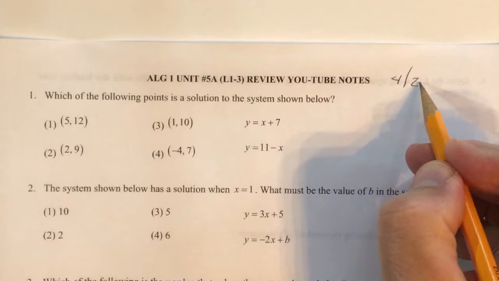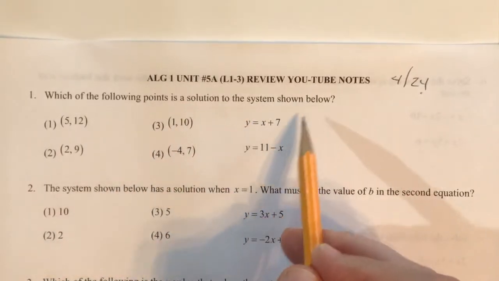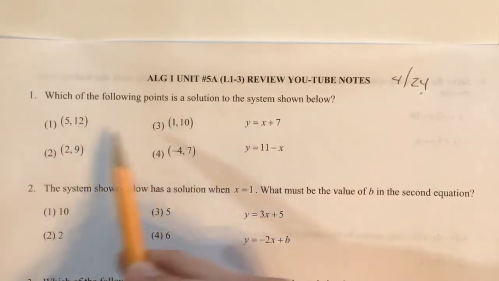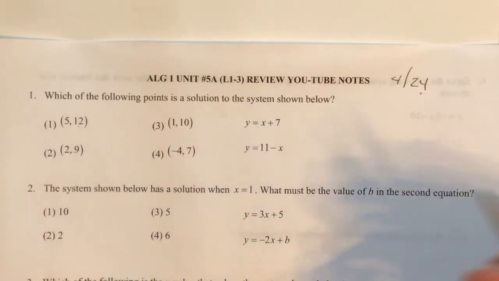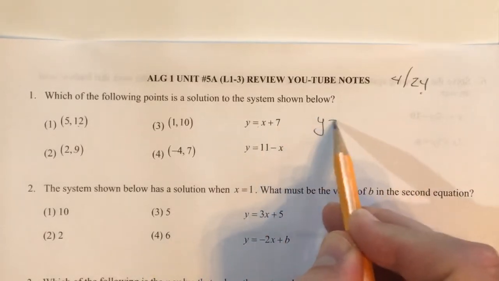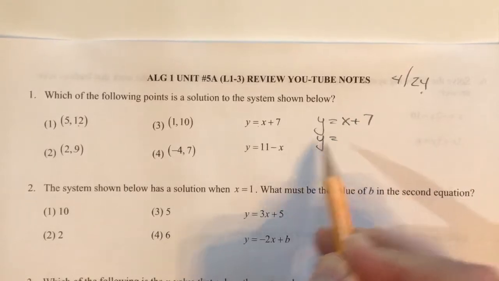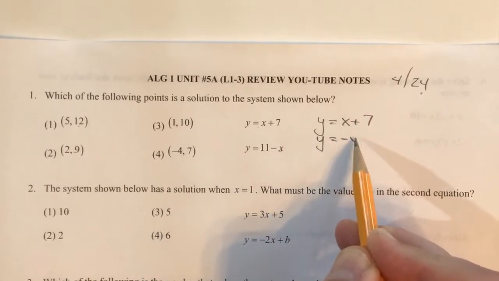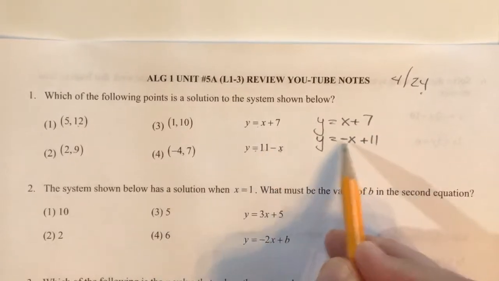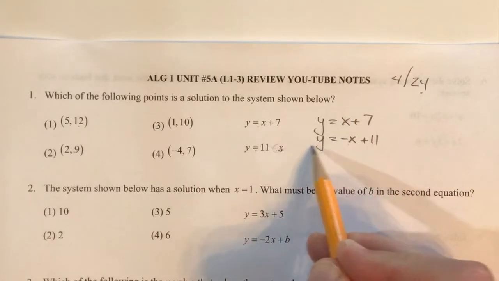424. All right, which of the following is a solution to this system? Option 1, you could just keep plugging them in, see which one works. That'll do it. But there's another option here, and I'm going to introduce one of the methods that we learned. I'm going to turn this around and put negative x plus 11, keeping the negative with the x, and then we could add these up.